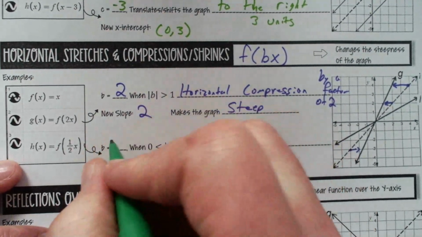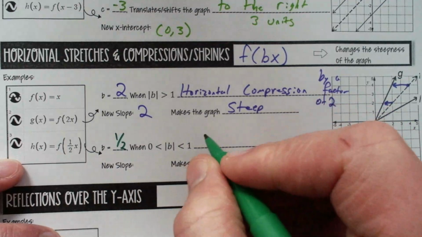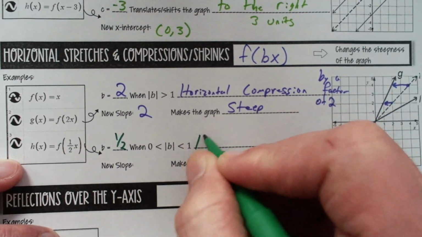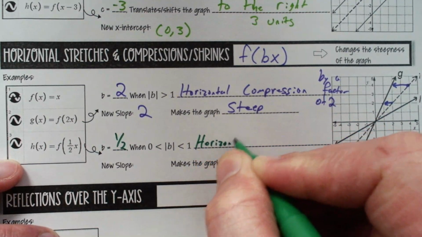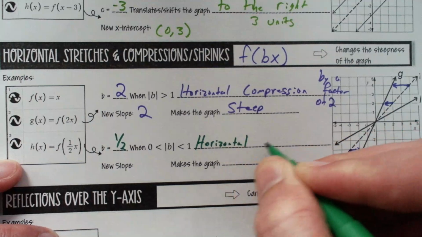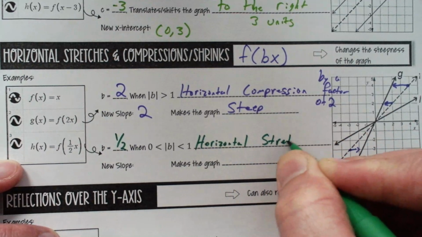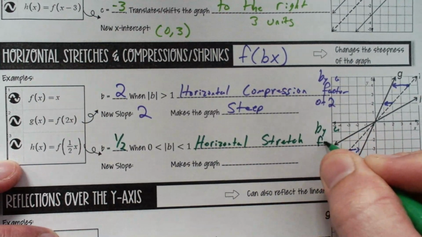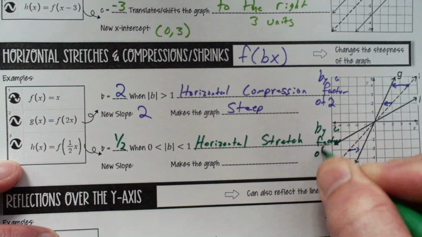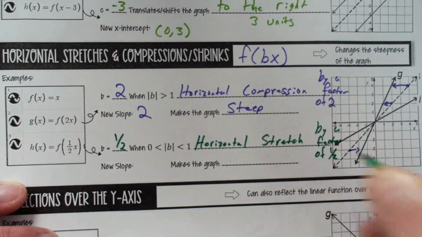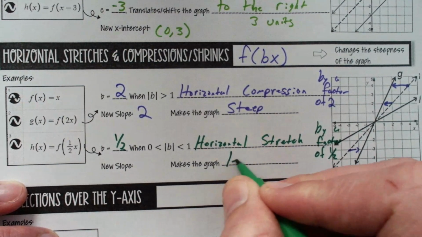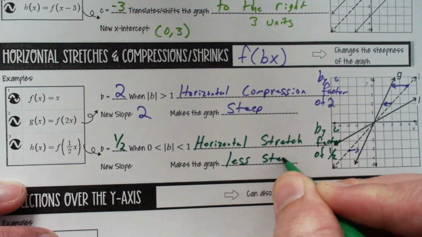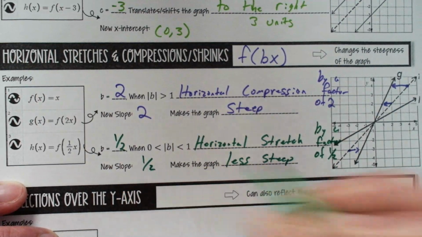When our b value is 1/2, this creates a horizontal stretch by a factor of 1/2, making the graph less steep. And our new slope is 1/2.